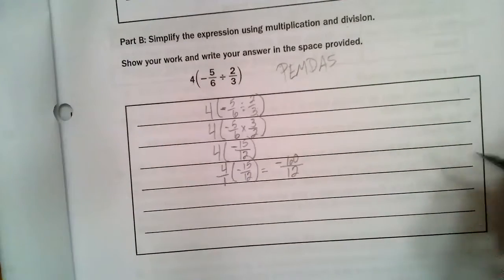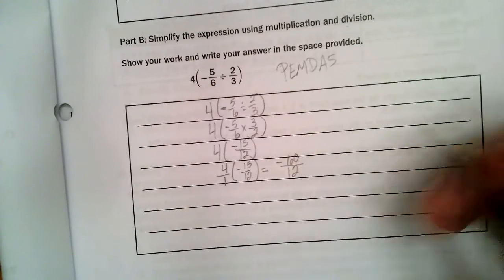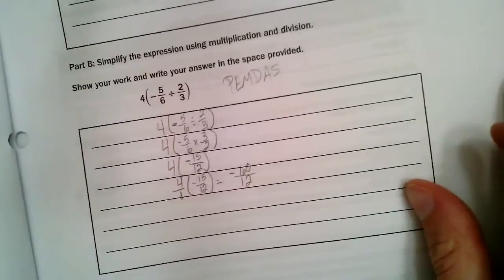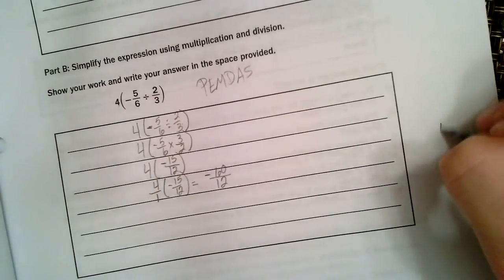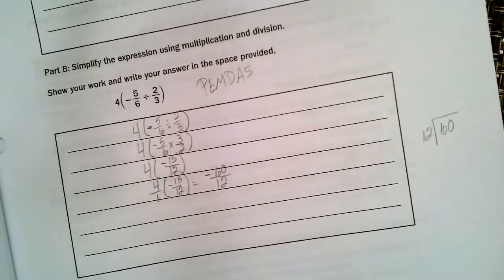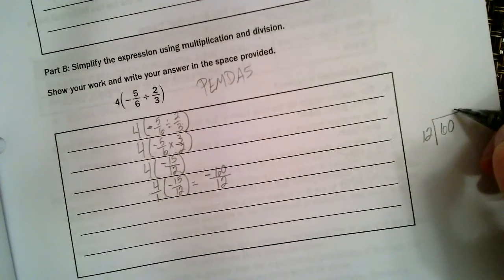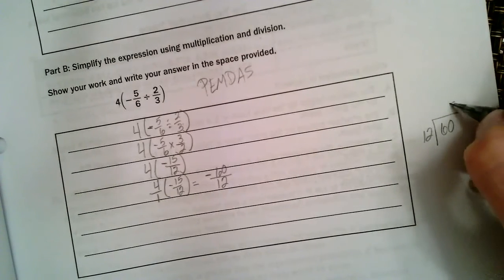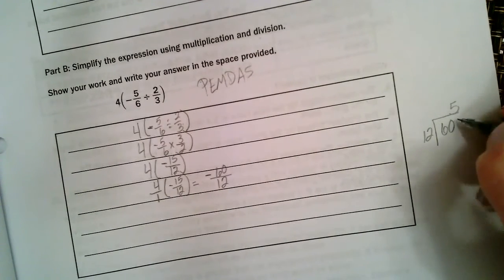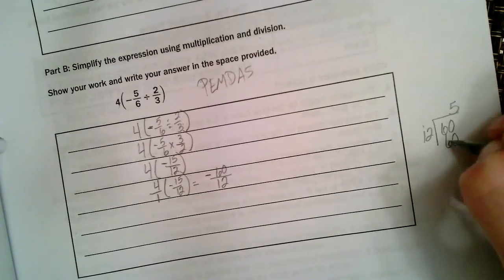Okay, so then I'm going to change this improper fraction to a mixed number here. So I'm going to take 60 and divide it by 12. Numerator always in the house, denominator always on the outside. Let's see how many times will 12 go into 60. Okay, 12 goes into 60 5 times. 5 times 2 is 10, carry 1, 5 times 1 is 5, plus 1 is 6.